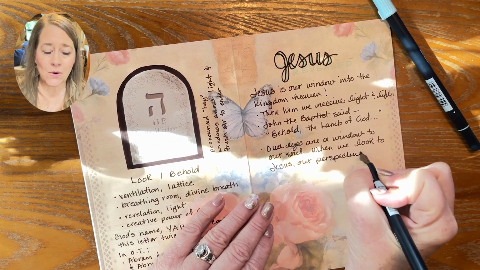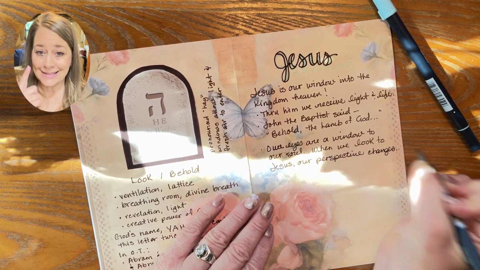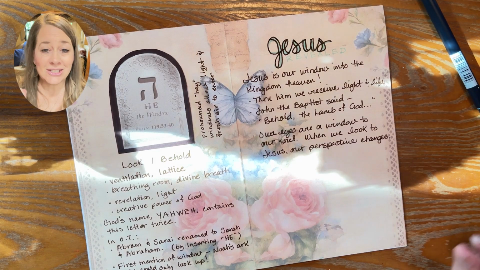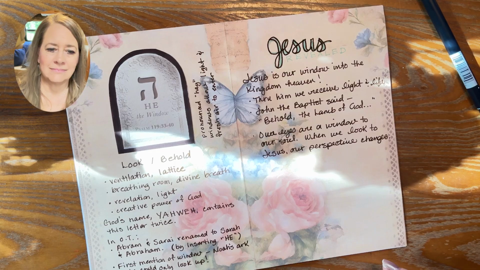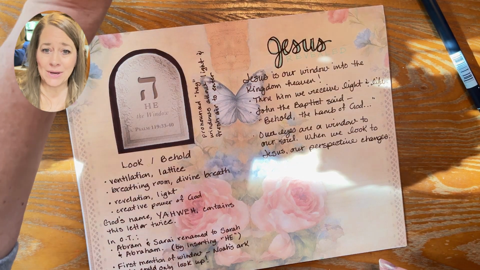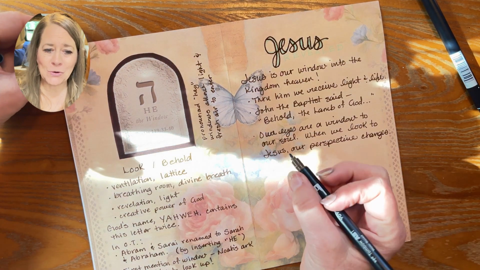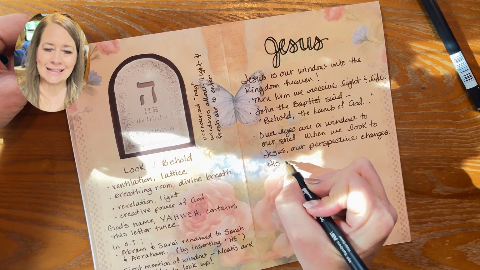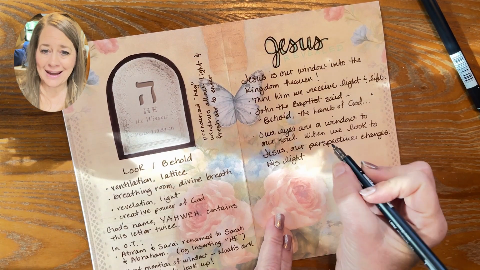So now I'm going on in my notes here to say that our eyes are windows to our soul. And when we look to Jesus, then our perspective changes. And while I was writing in my book, I was sitting by my window, and guess what? The sun came out. And I thought it was really cool that the sun came out and then made shadows and light on my page as I was creating.